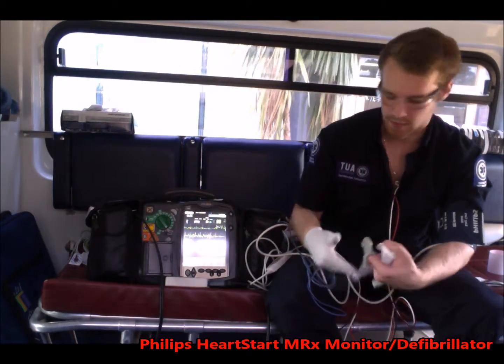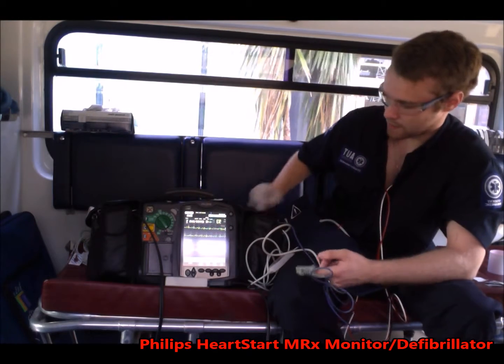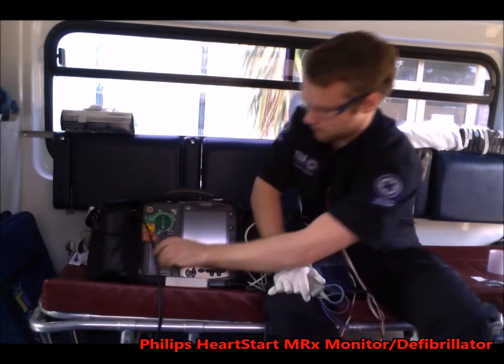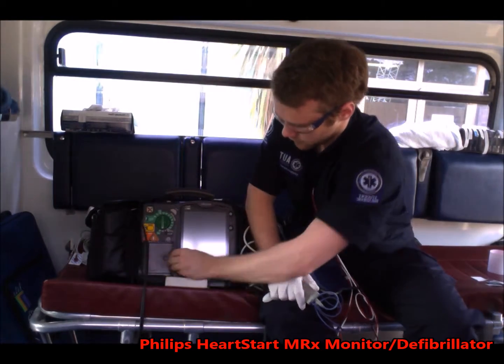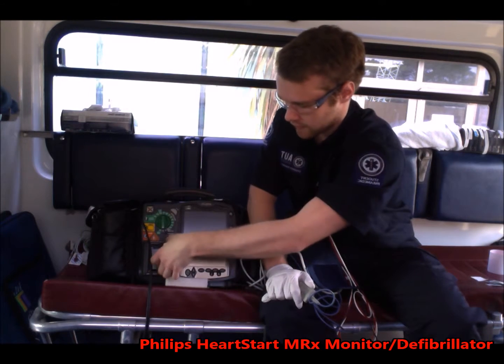And that can detect your SpO2 right over here. Lastly, if we wanted to change the ECG paper, we would turn it off and pull this latch back so this pops out, and then we have our ECG paper.